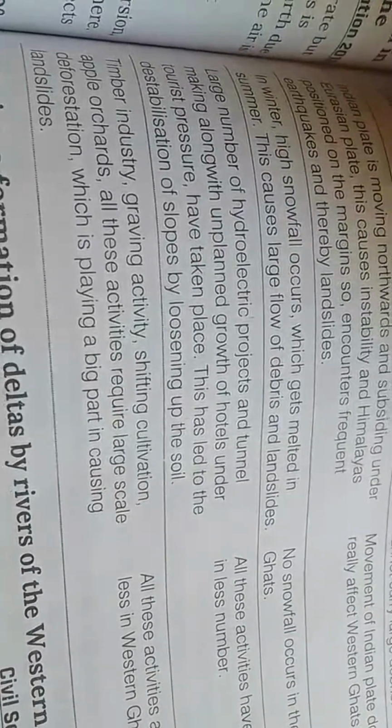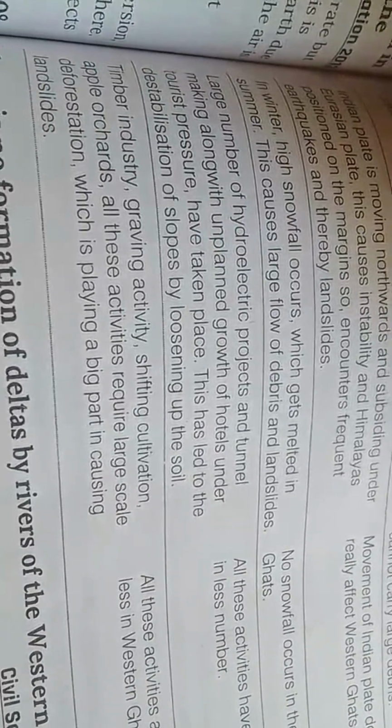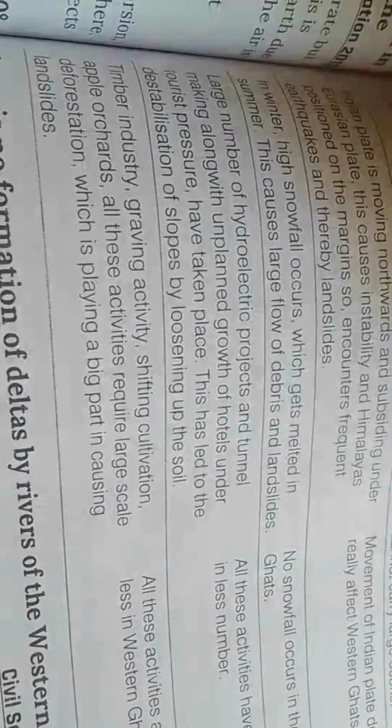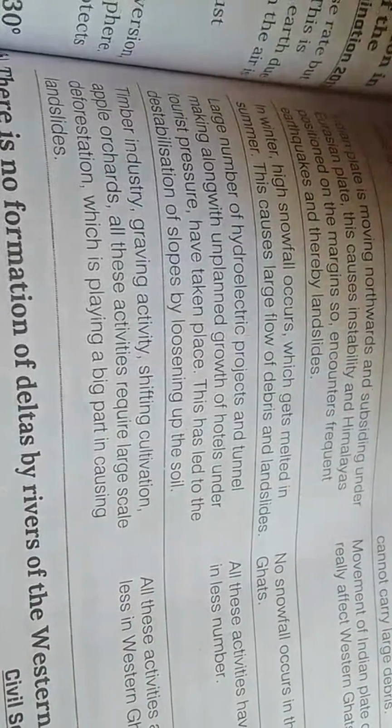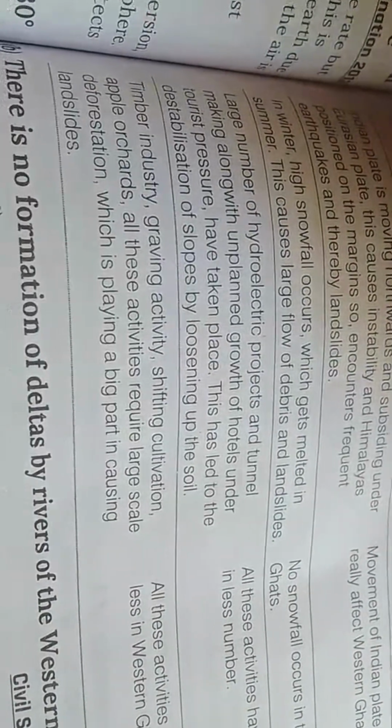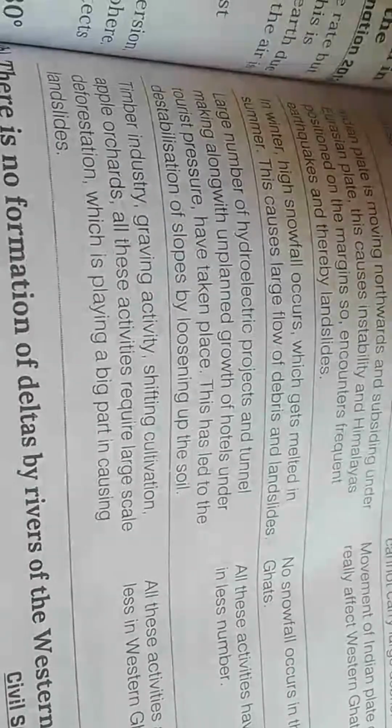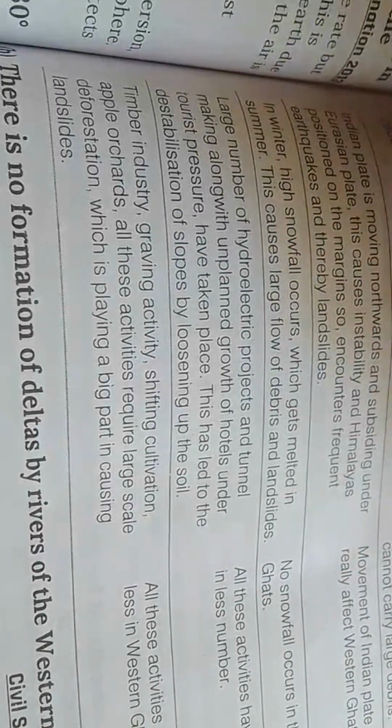No snowfall occurs in the Western Ghats. Movement of the Indian plate does not really affect the Western Ghats. In the Himalayas, in winter, high snowfall occurs which gets melted in the summer, causing a large flow of debris and landslides, along with frequent earthquakes due to subsidence under the Eurasian plate.